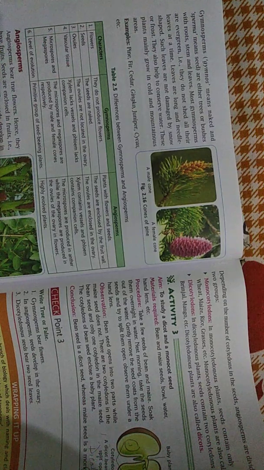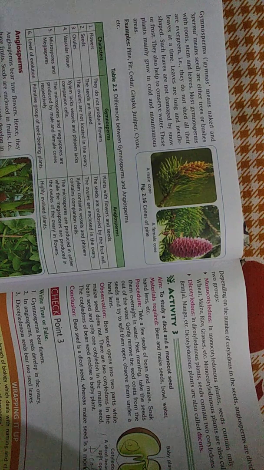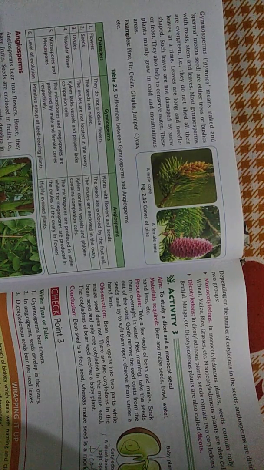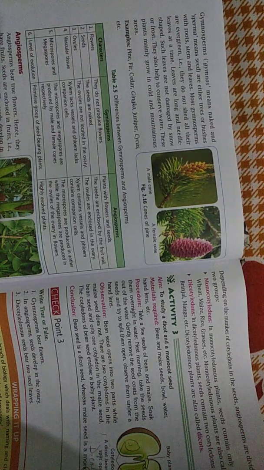These gymnosperms are found in the hilly areas, and examples are cycas, pinus, ginkgo, juniper, etc. You must have also eaten chilgoza. Chilgoza is the nut produced by the gymnosperms only. Actually, that is the ovule or the seed produced by these gymnosperms.